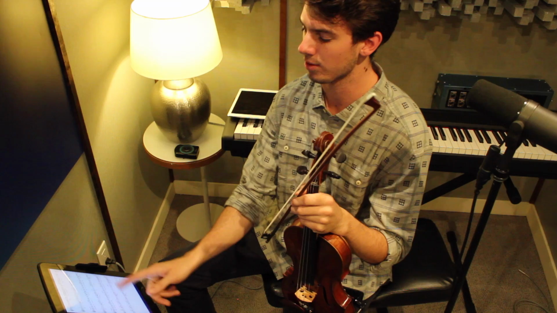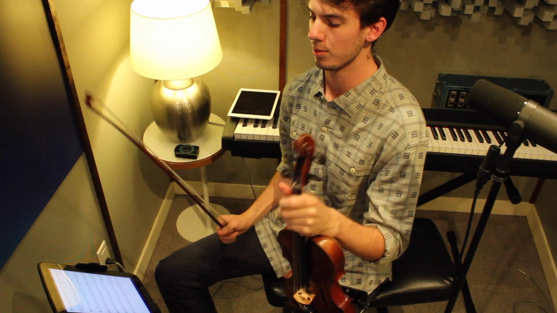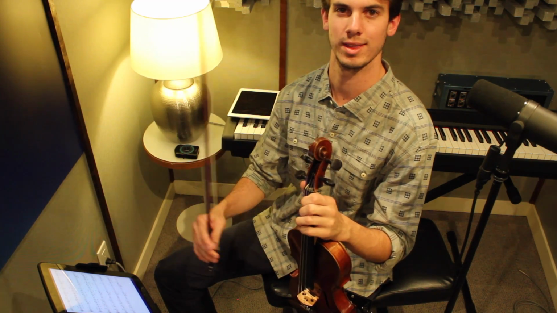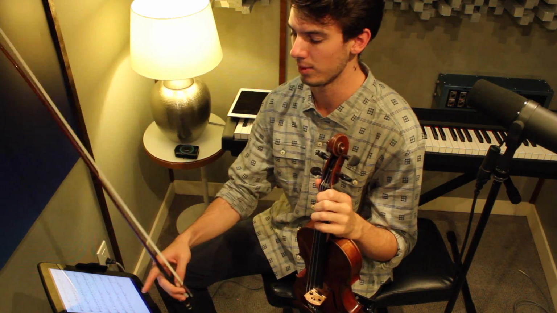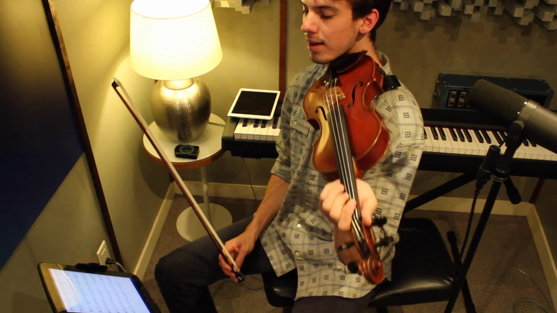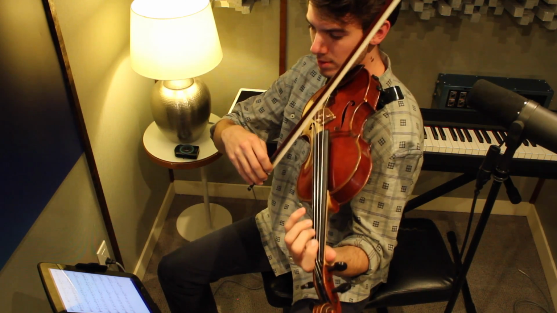At the very end, this chorus has a few variations, so we'll just play through that. We'll go through from measure 124 all the way to the end, and watch out at 133. It changes a little bit, which is nice. It gives a little variation. From 124, 1, 2, 1.